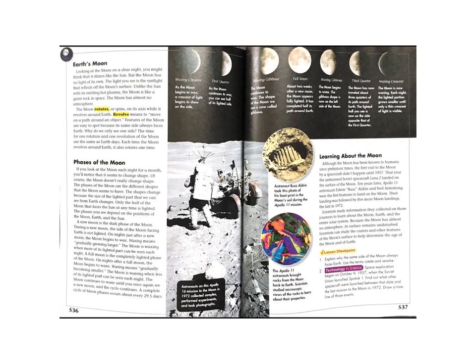A full moon is the completely lighted phase of the moon. On nights after a full moon, the moon begins to wane. Waning means gradually becoming smaller. The moon is waning when less of its lighted part can be seen each night.